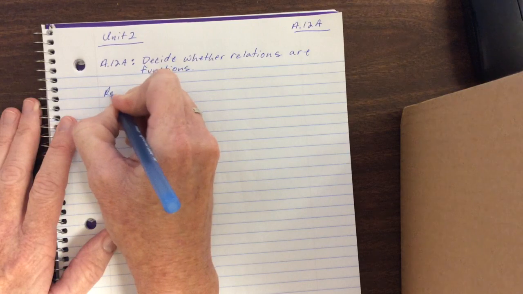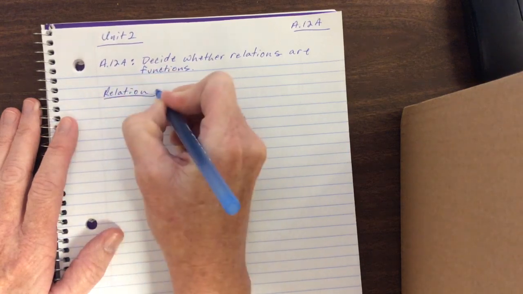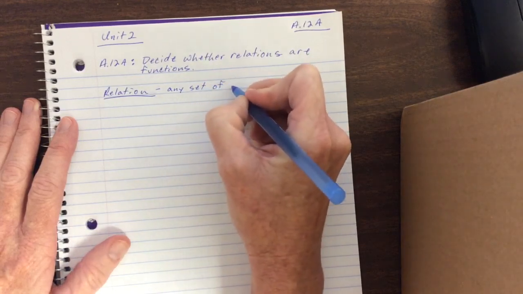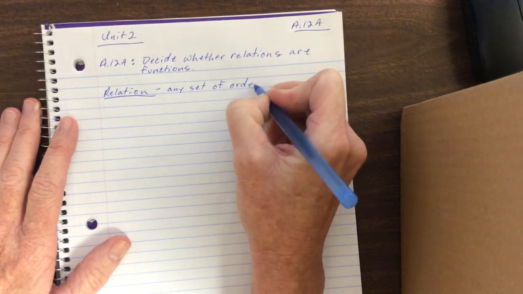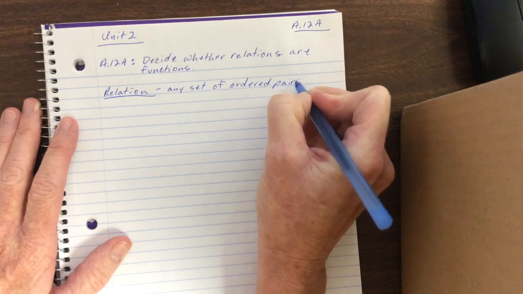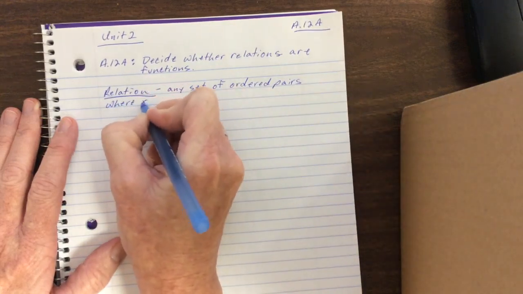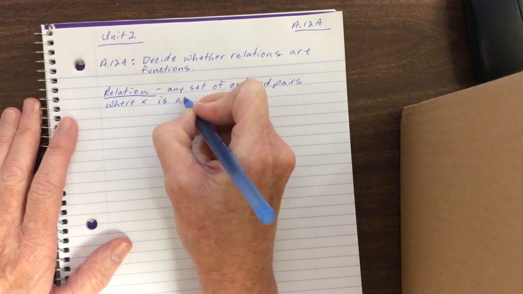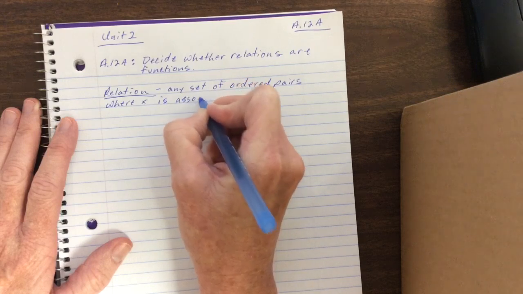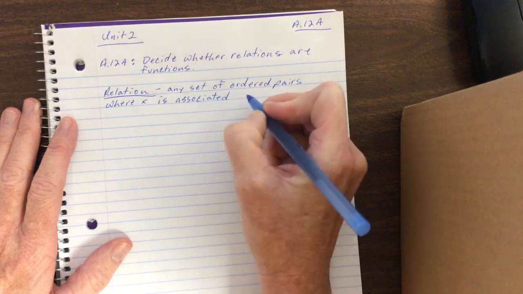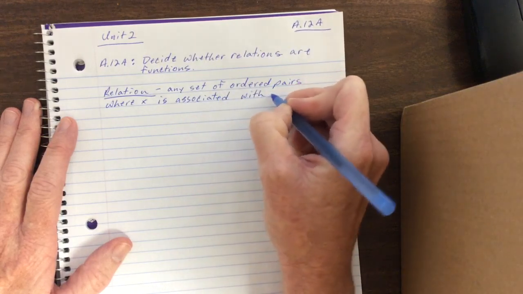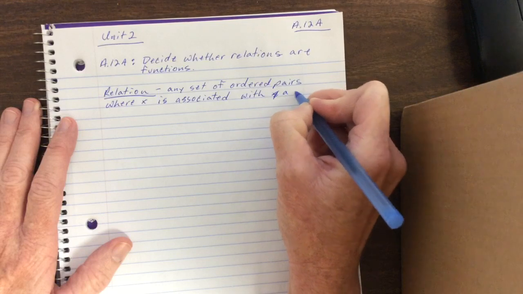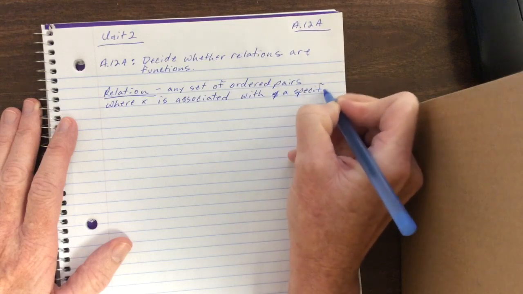So what is a relation? It is any set of ordered pairs where X is associated with Y, with a specific Y.